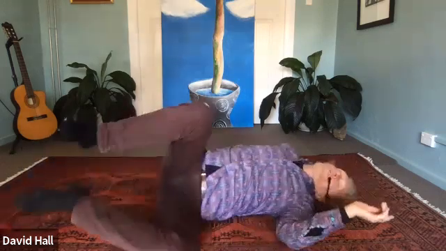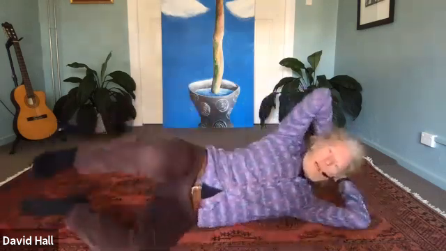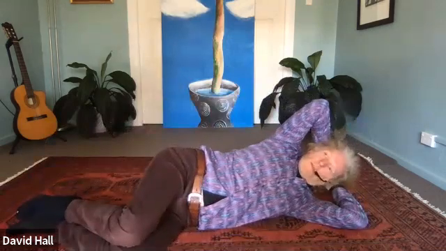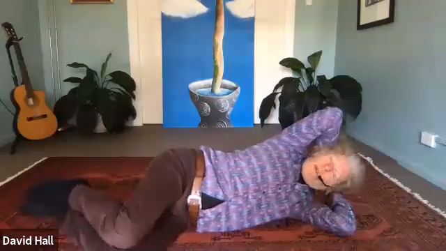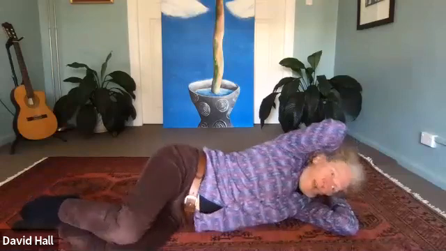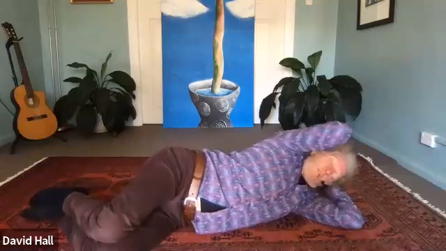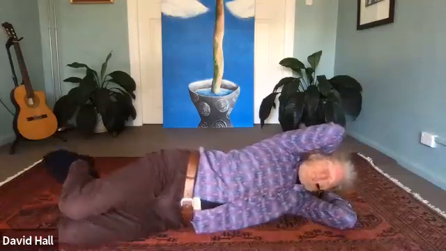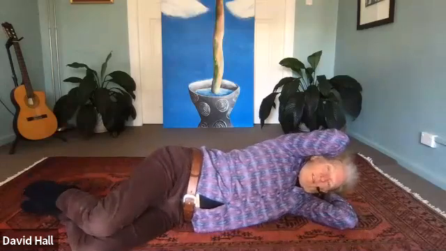Well, could you lie on your side? Maybe interlace your fingers, place them behind your head, so you can support your head there, have your legs comfortably bent.